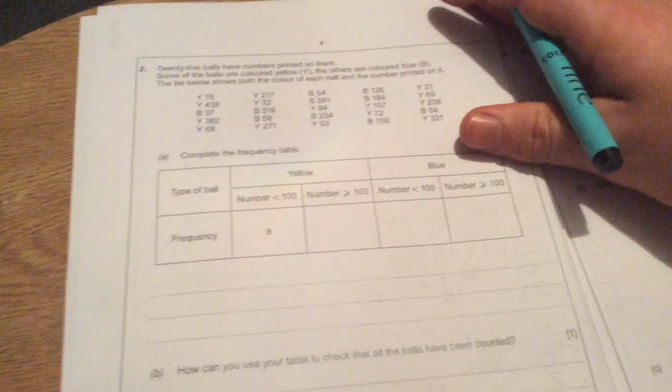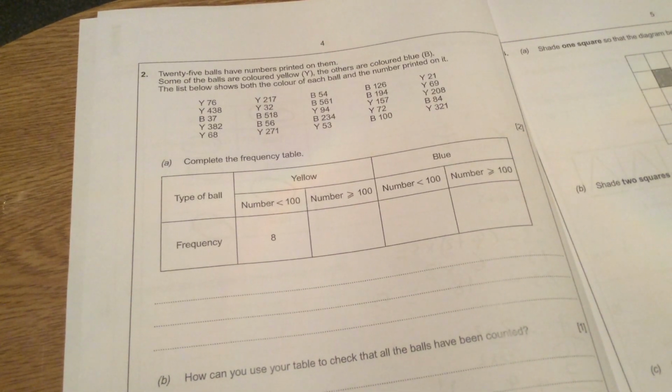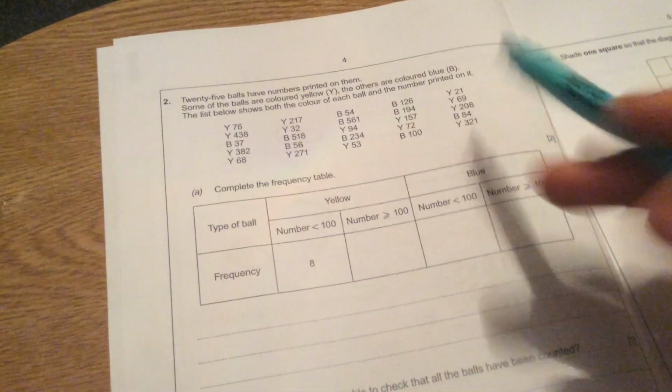Question 2. Again, if you want to do it the way I suggested, pause the video now, have a go yourself, and then play it when you're ready to check your answer.